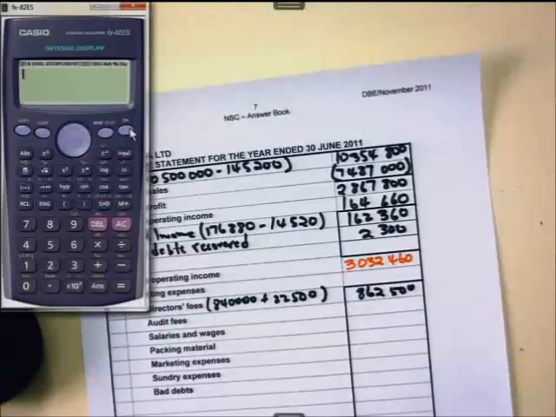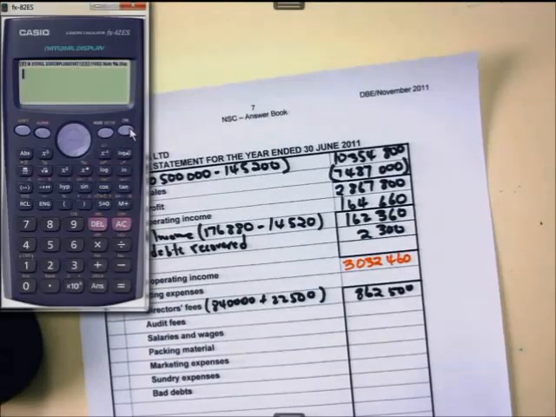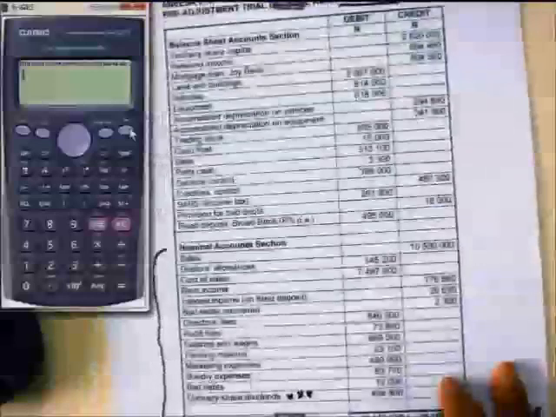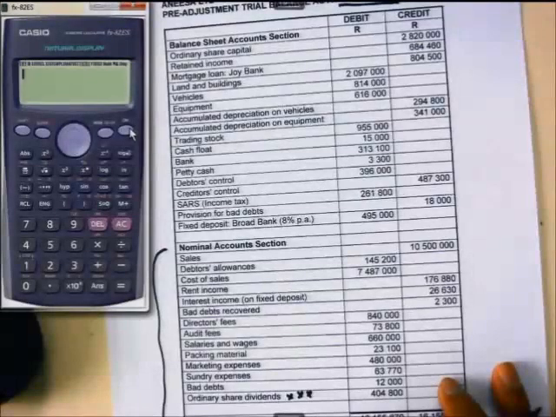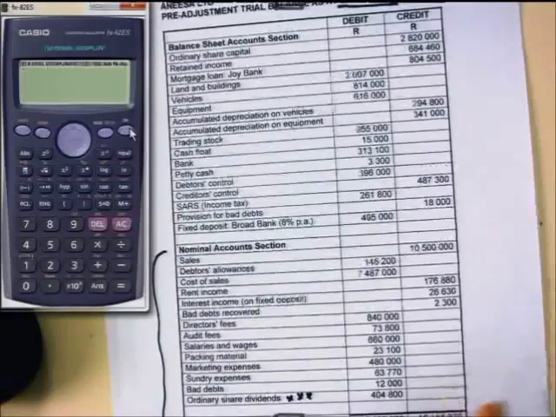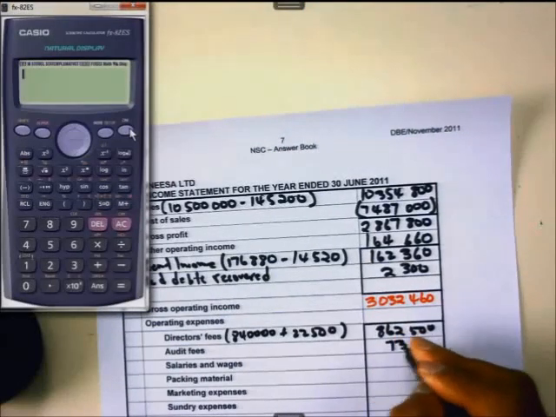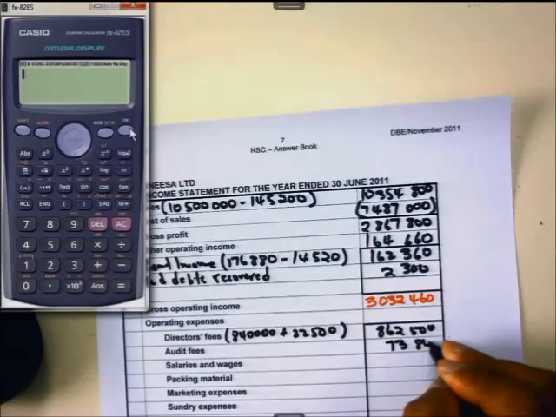And then audit fees, you must first check if there is any adjustment on audit fees. From the trial balance, audit fees is given as 73,800, and then we don't have any adjustment. If you don't have any adjustment on audit fees, we'll indicate it as given to us, 73,800, to earn 1 mark.